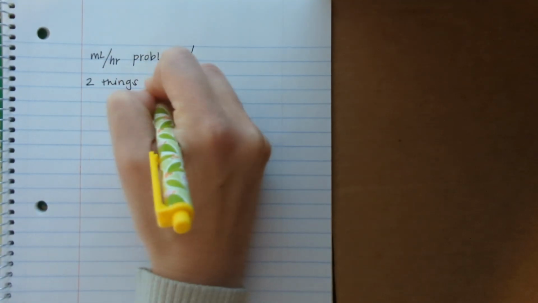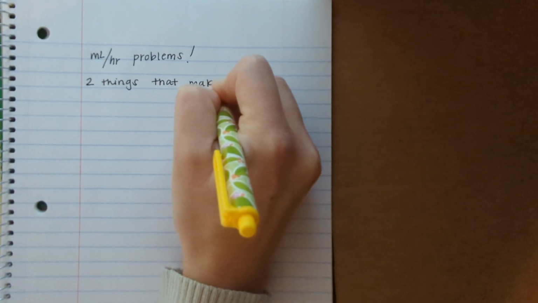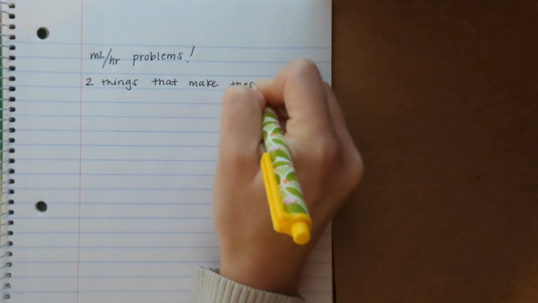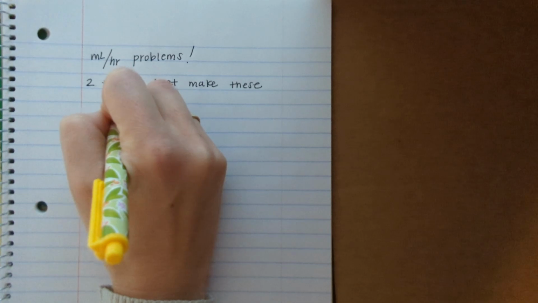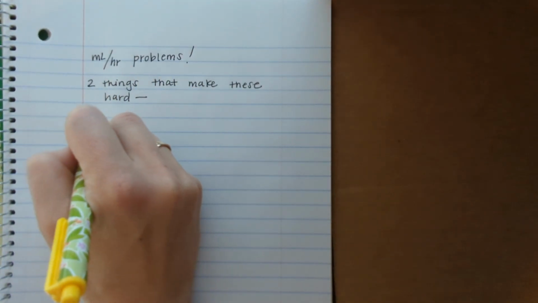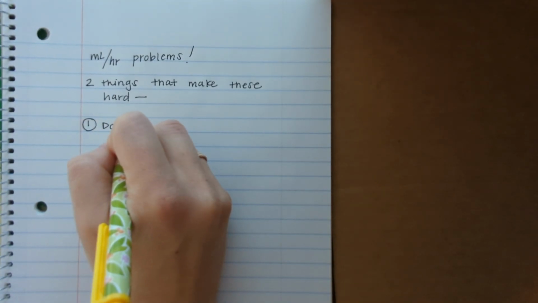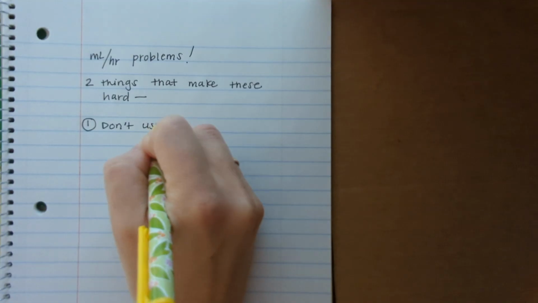Before we begin though, there are two things that I would like to talk about, that's why these problems are sometimes hard. Typically, if you understand these two things first before you start, then you can solve them much easier. The first thing is we don't usually include the dose in our problem.